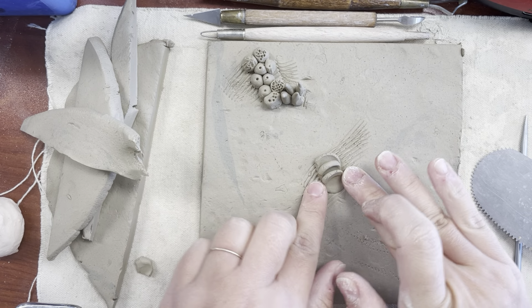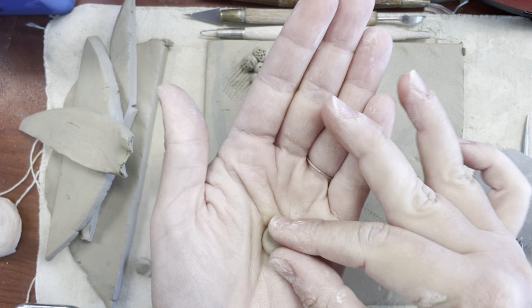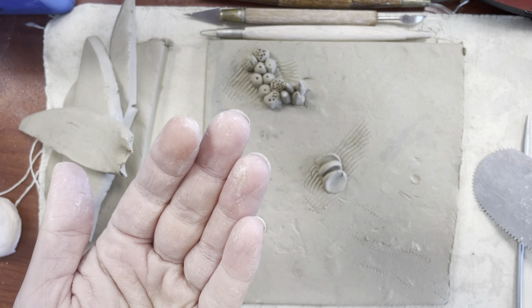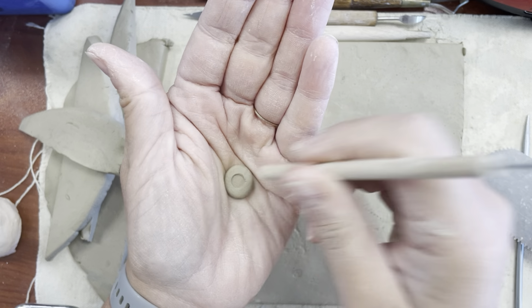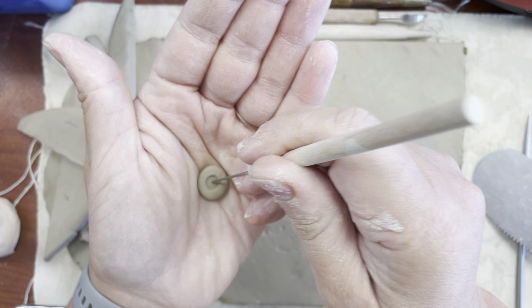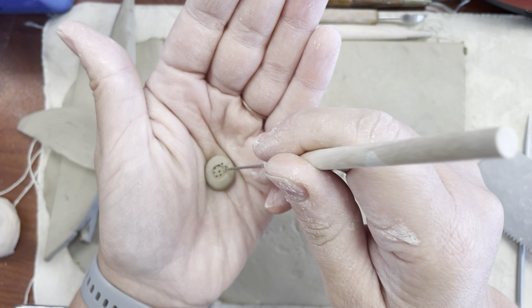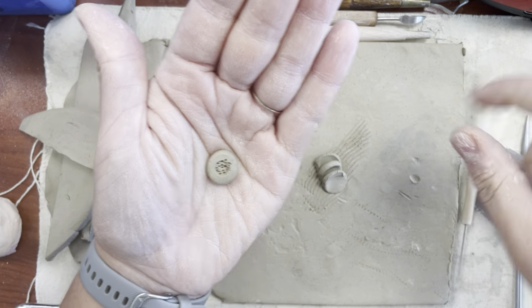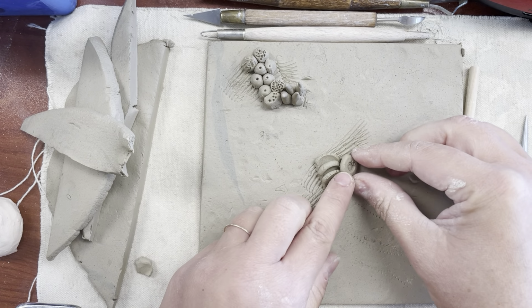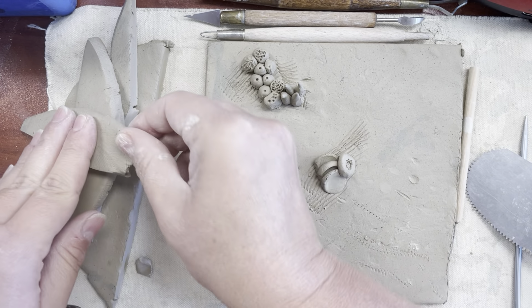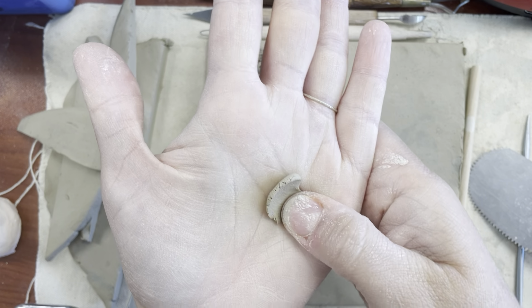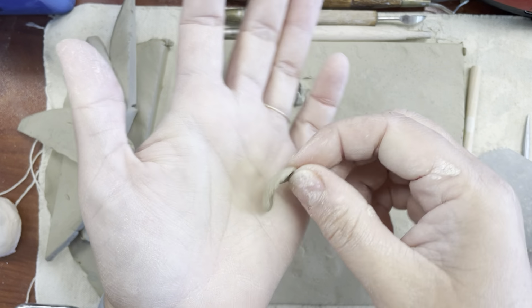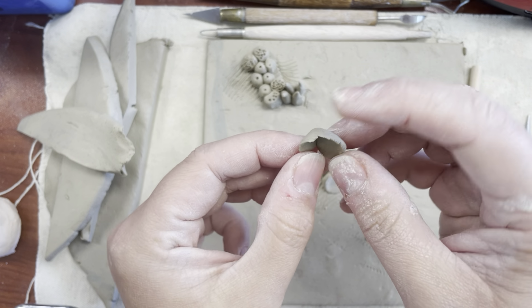Kind of like the way this is making texture. I could, again, kind of flatten it and use the end of a needle tool like this to give it some texture there. You know, and think about where I'd add that. Could roll them and smoosh them a little bit more, getting some different kind of texture up in here.